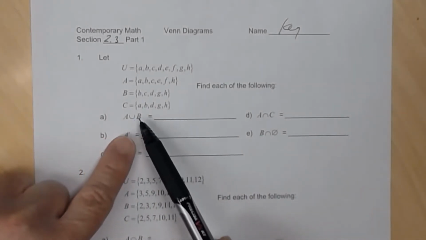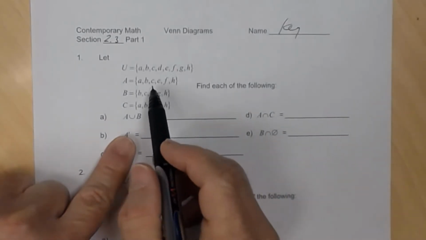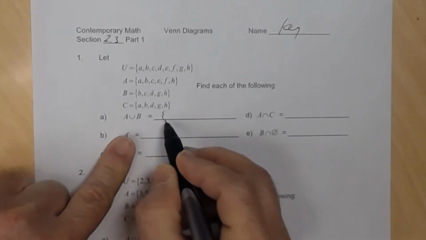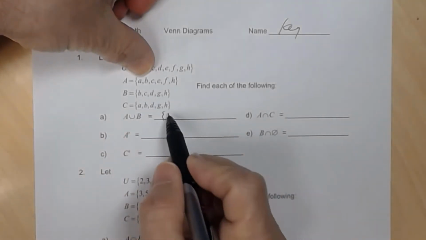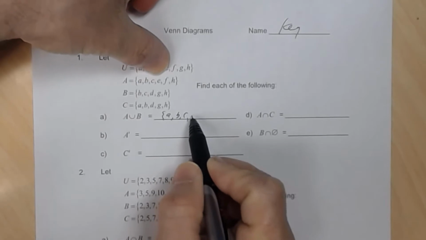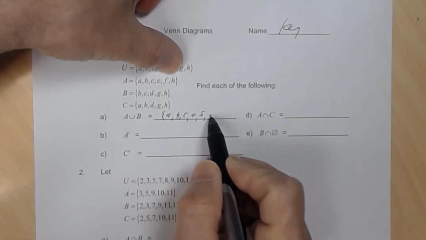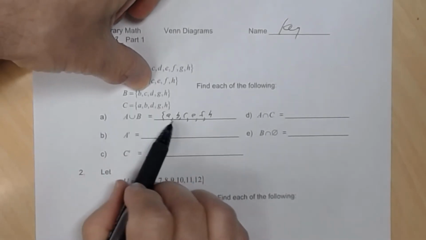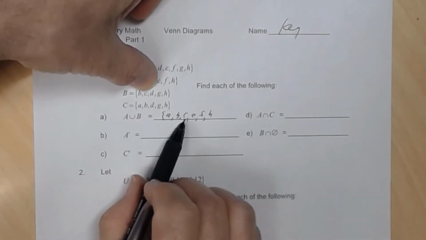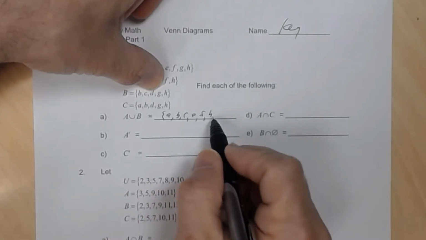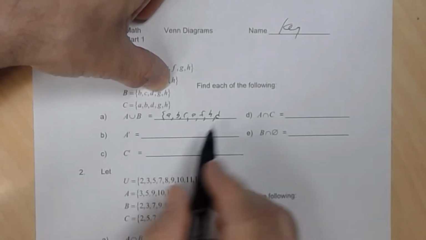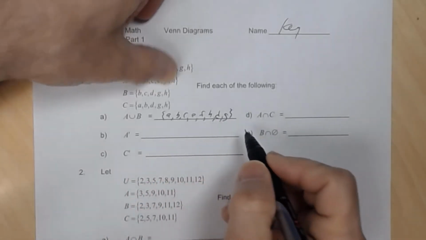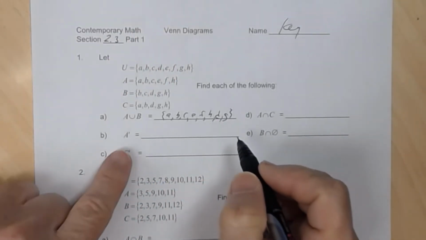So remember, A union B is the set that consists of all the elements in A and all the elements in B. So in A you have A, B, C, E, F, and H. They're not going to be in alphabetical order. So that's A. Now let's look at B. B is already there. C is already there. D is not, so I need to include it. G is not, so I've got to include it. And H is already there. So that's that.